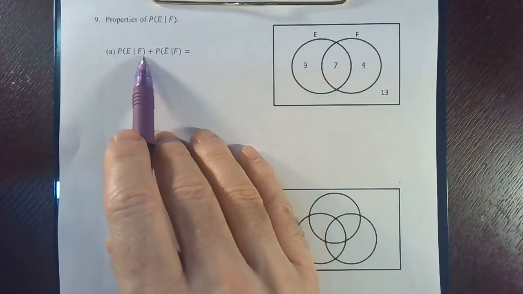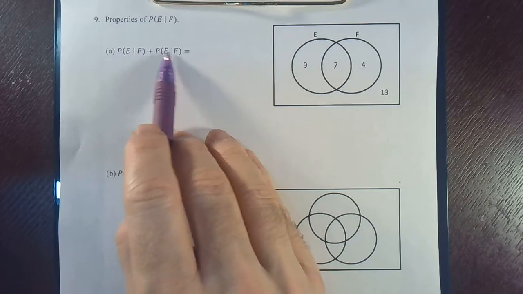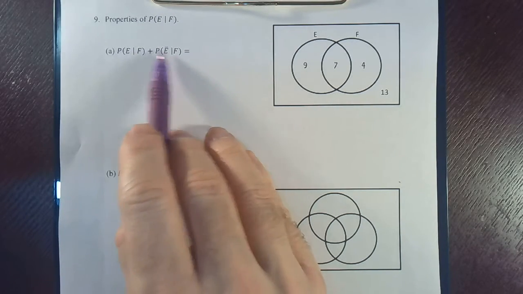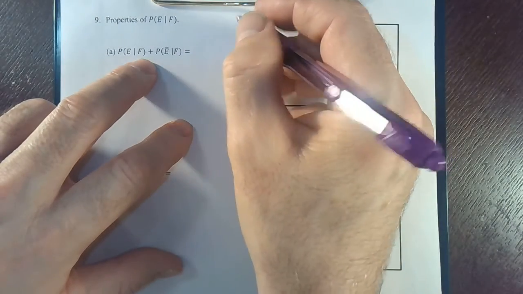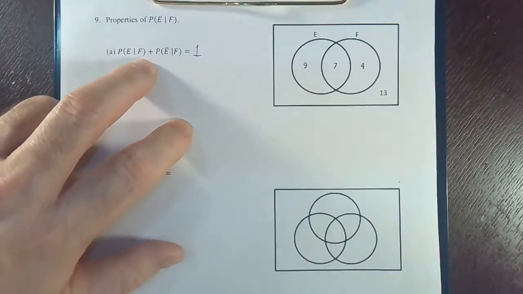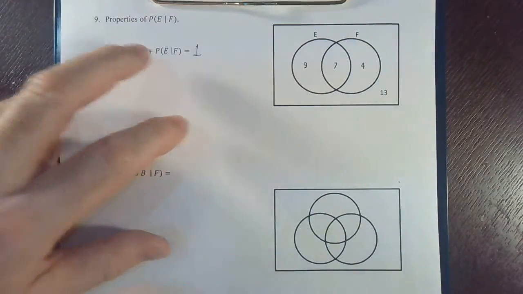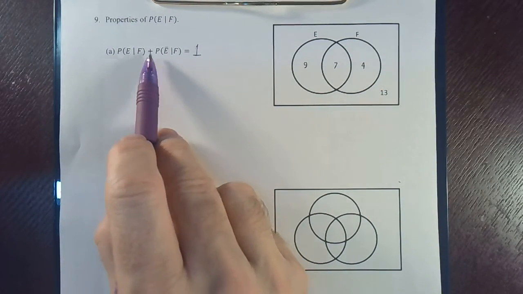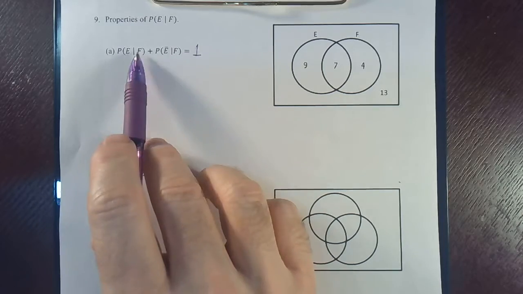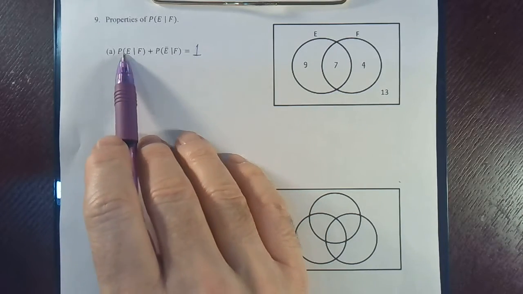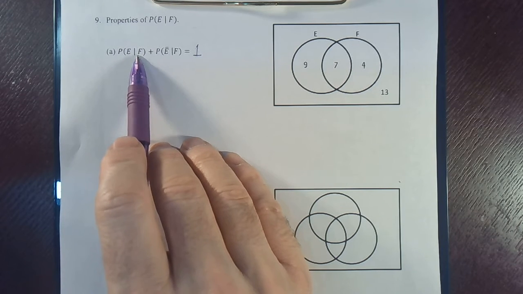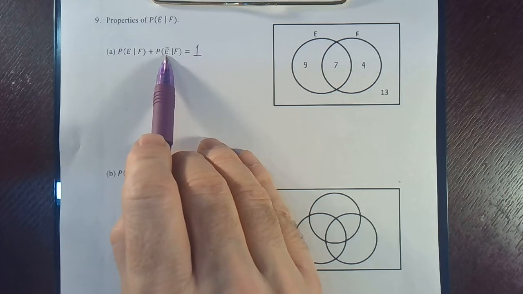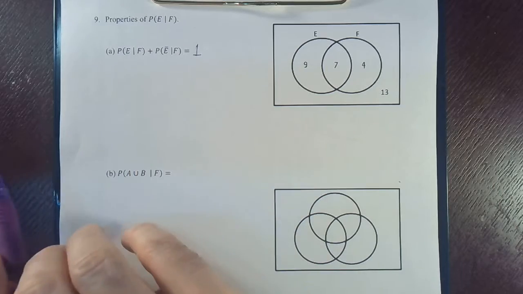So if we know that the event F occurred, we know in both cases that this is going to equal 1, because the probability of E plus the probability of E complement is 1. So if you're told that F occurred, the probability that E occurred given F occurred, plus the probability that E did not occur given F occurred, must be 1.